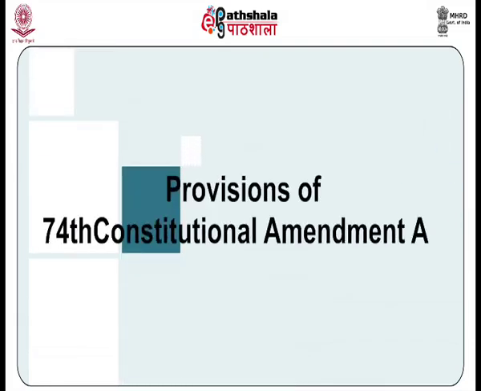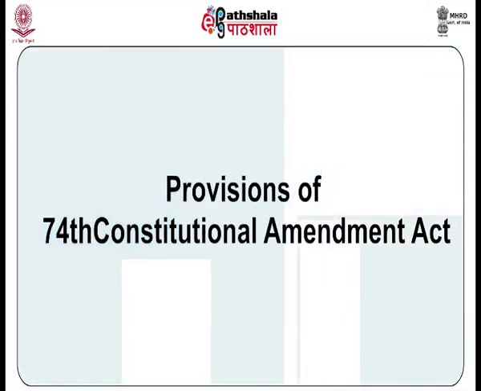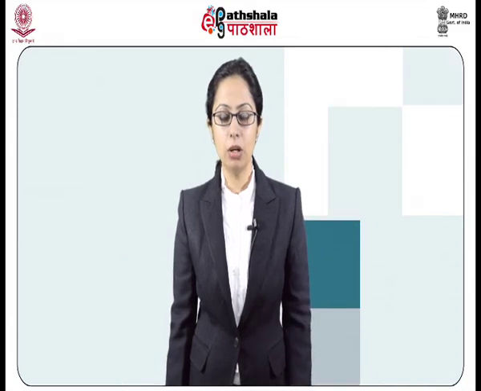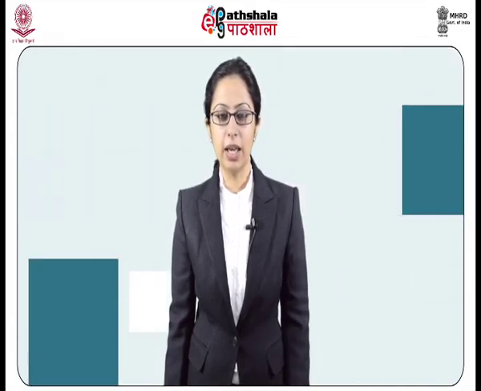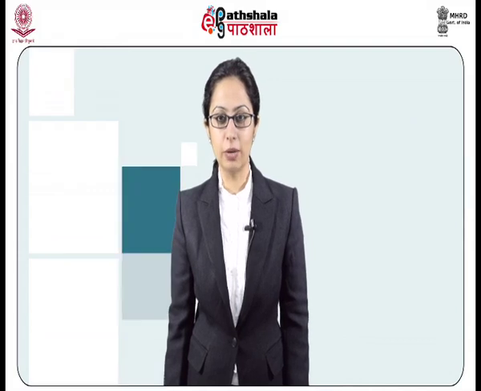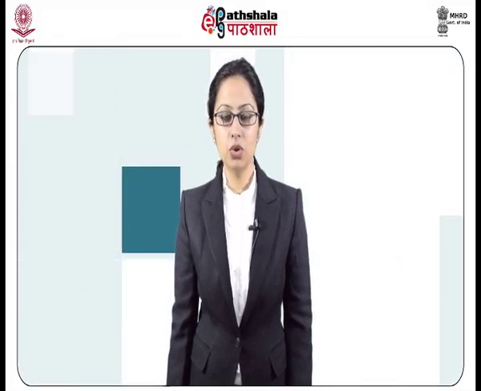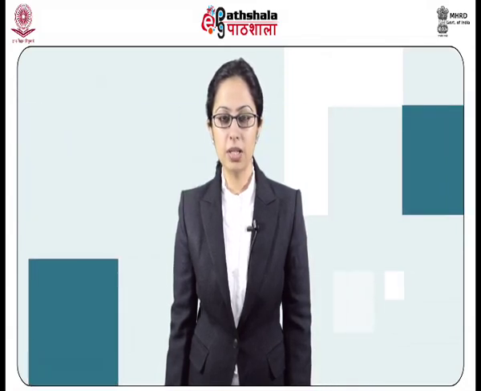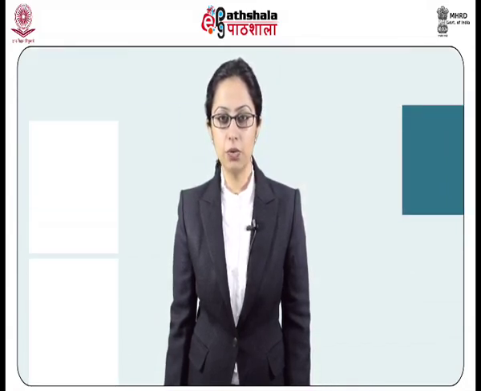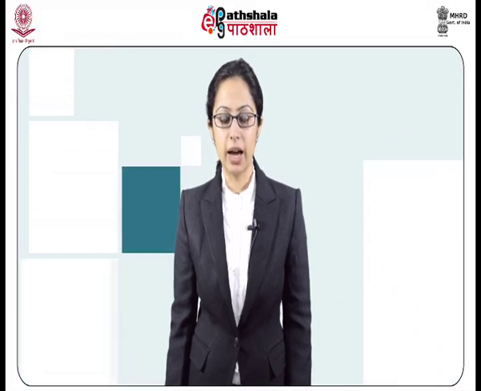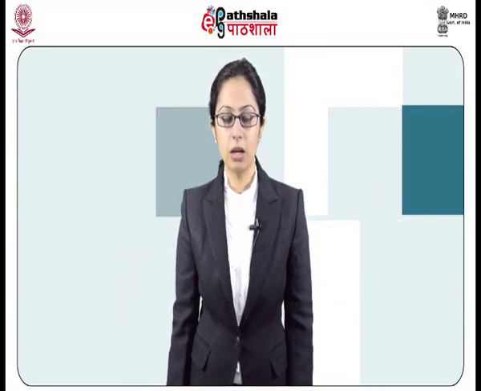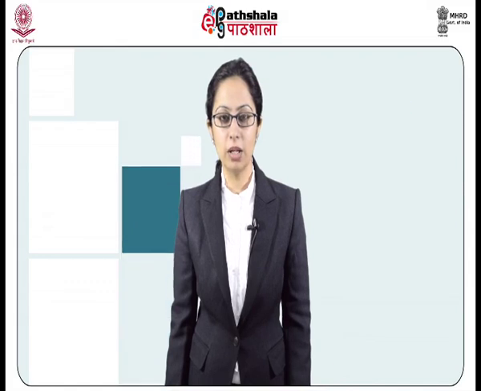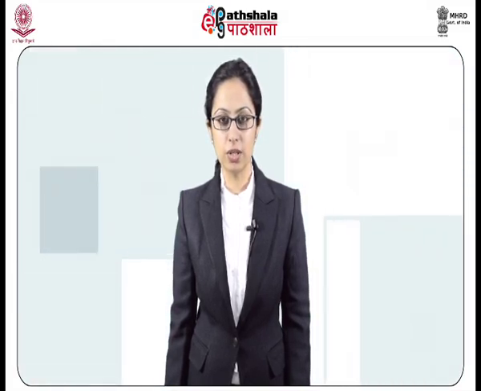Provisions of the 74th Constitutional Amendment Act. Independence brought a new kind of activity in every sphere of public life. It opened a new chapter in the history of government in India. The present Constitution came into force in 1950 and self-government entered a new phase. The Constitution of India has allotted self-government to the state list of functions.